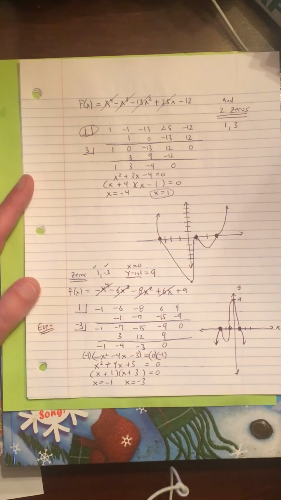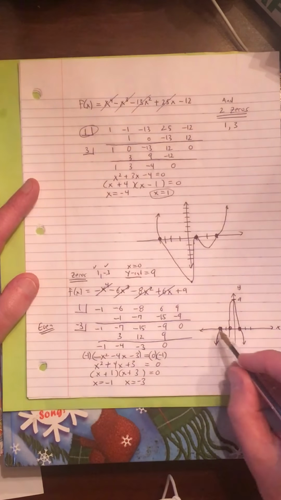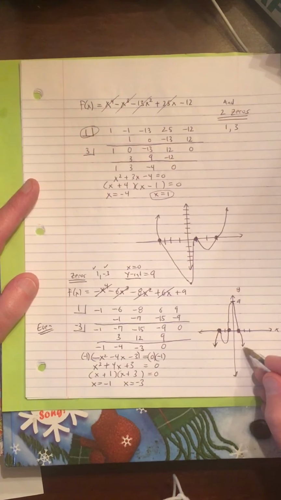If you graph this with Desmos or a graphing calculator, it would look different, but these points would certainly be there, and so would the y-intercept, and the end behavior would be correct.